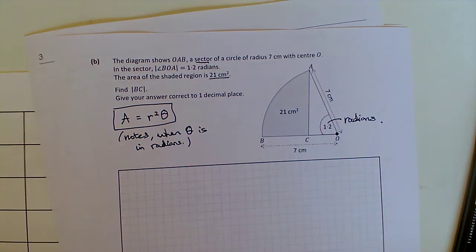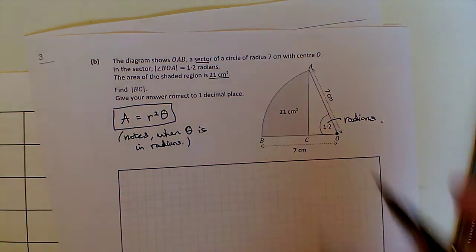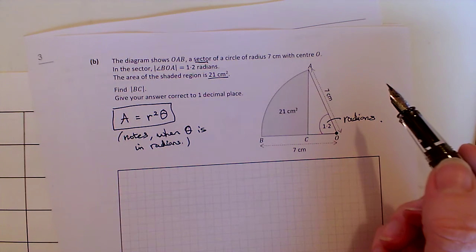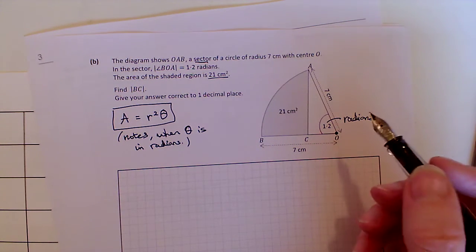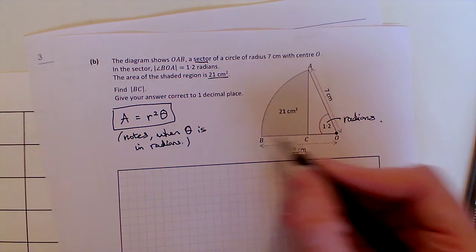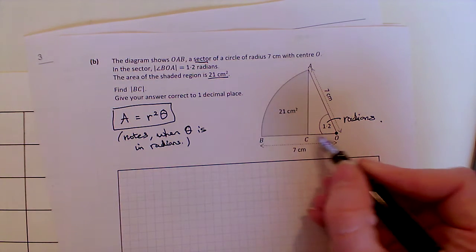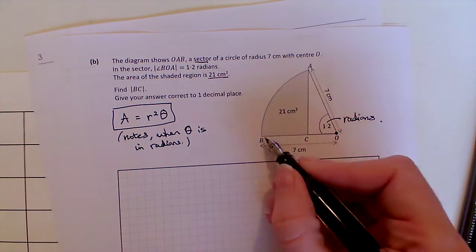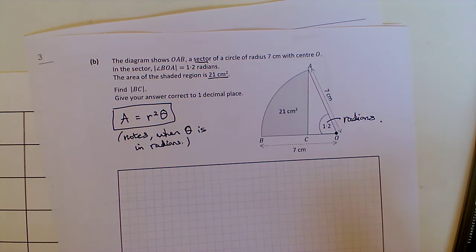So I know that fact there. What else do I know? Well, I know the area here. So if they want us to find BC, if I can find out this length here, then I can find out that length there.